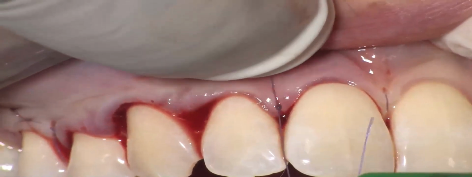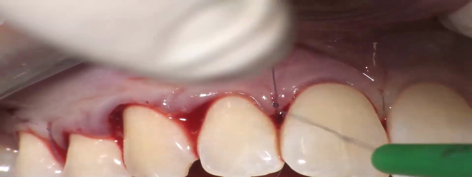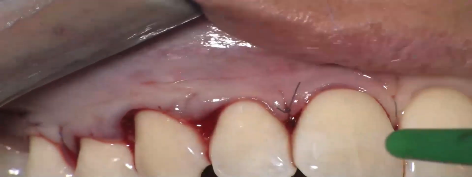So that also the small gingival recession on the lateral is completely covered.